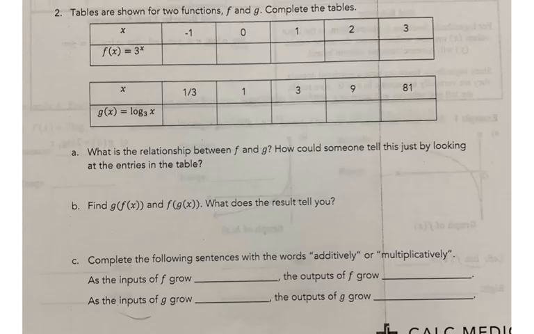Need help with number 2, the tables and stuff. I forgot what happens if you raise something to a fraction. So let's just do the first table. Plug in -1 for x. What is 3 to the negative first? 1/3.